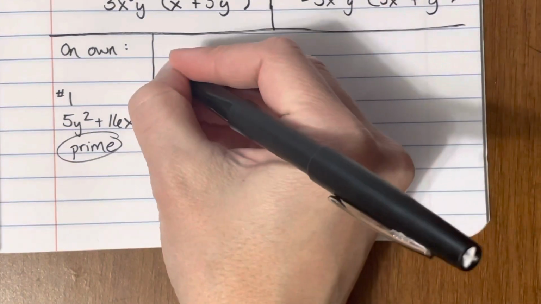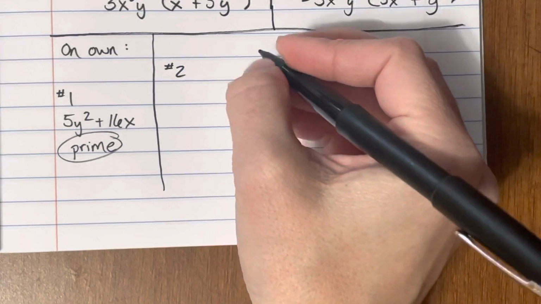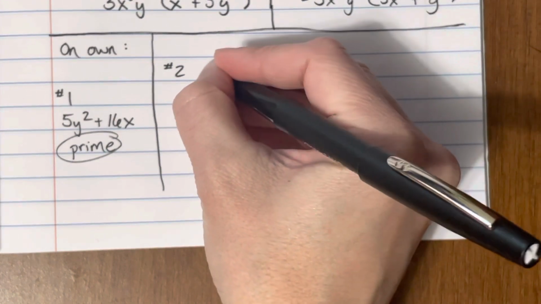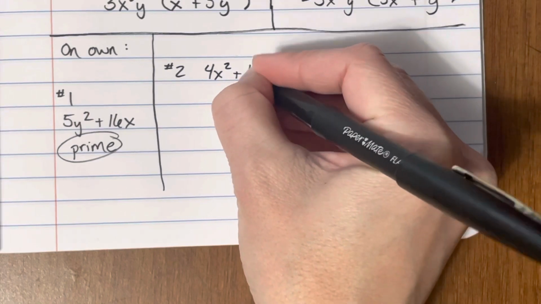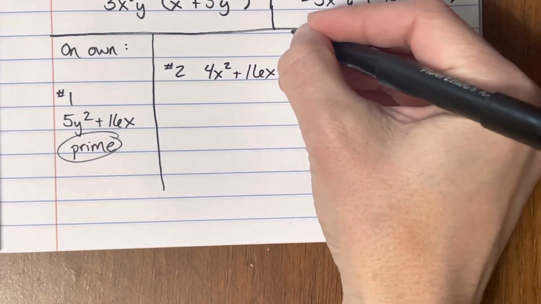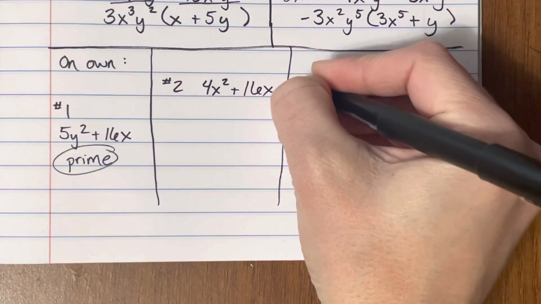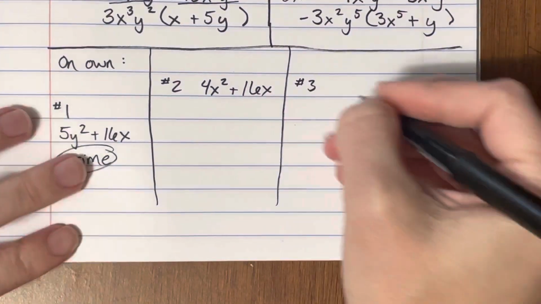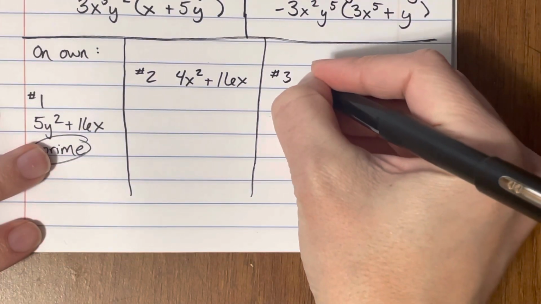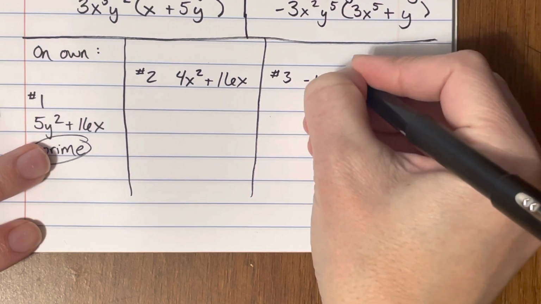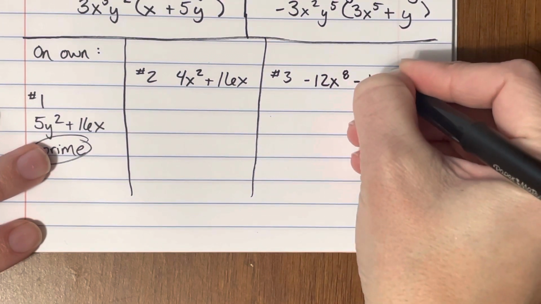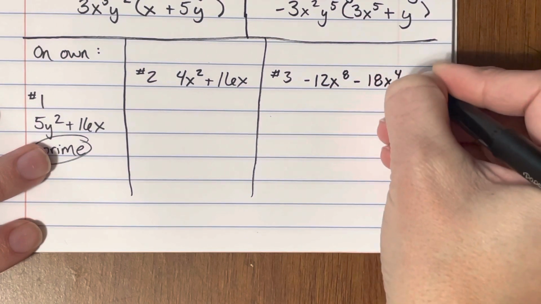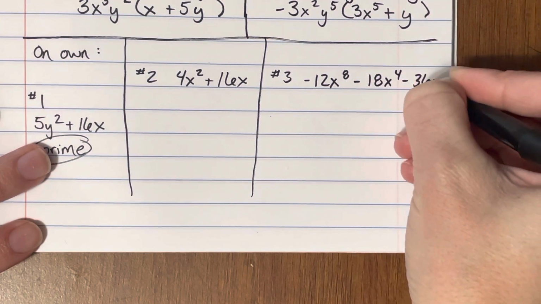All right, so let's do a few more. So number 2, try this one on your own, is going to be 4x squared plus 16x. So go ahead and try and factor that one. Number 3 is going to be negative 12x to the 8th minus 18x to the 4th minus 36x squared.